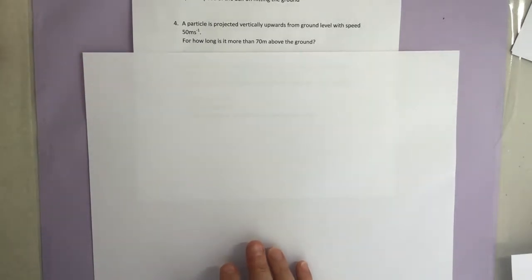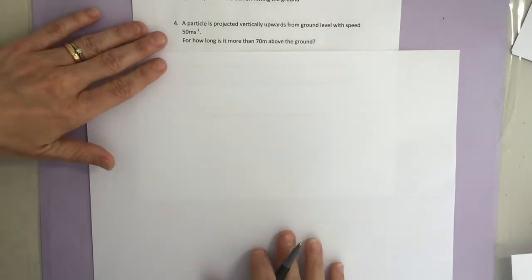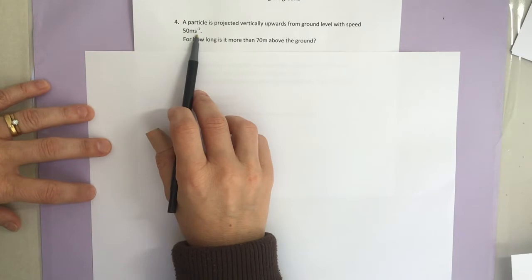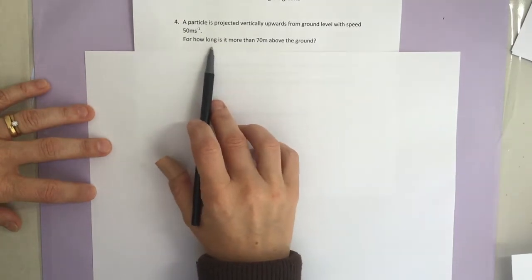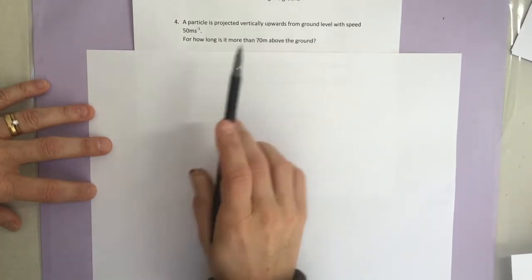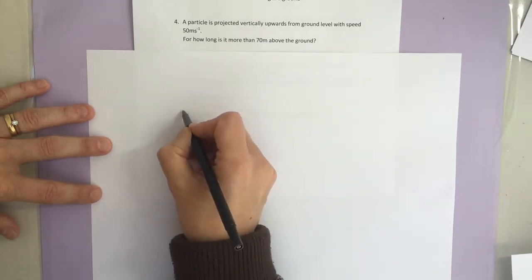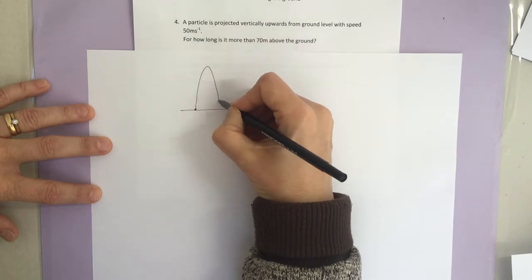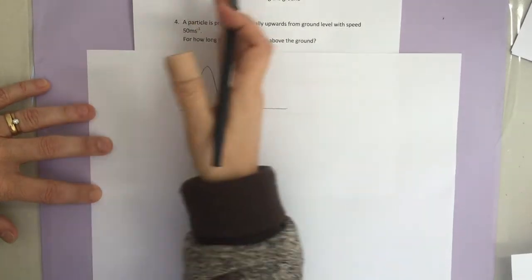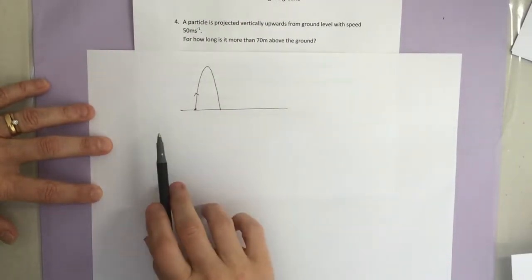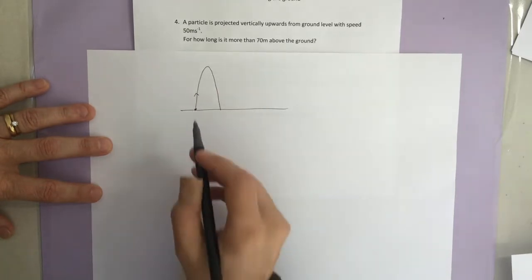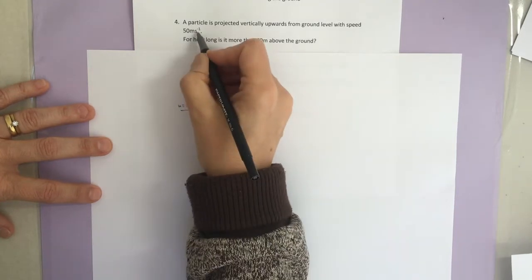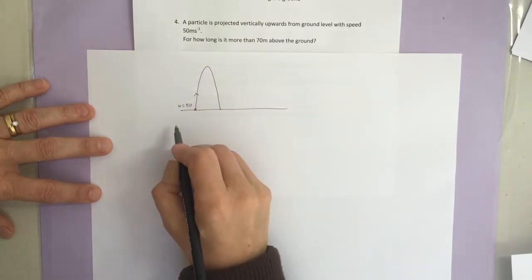So a particle now is projected vertically upwards from ground level with speed 50 metres per second. For how long, so we're looking at time, is it more than 70 metres above the ground? So let's think about this. We're projecting this particle up, so it's doing this. I'm exaggerating this kind of forward motion, it's just going up and down, but over time this is what's happening. I'm projecting this up. It tells me u is equal to 50 metres per second in this upwards direction.